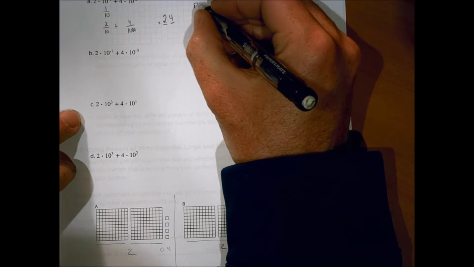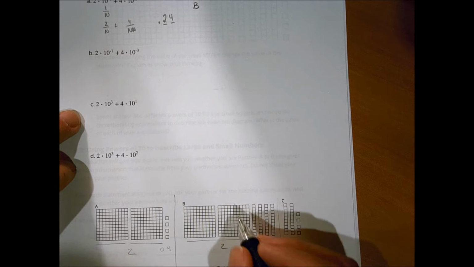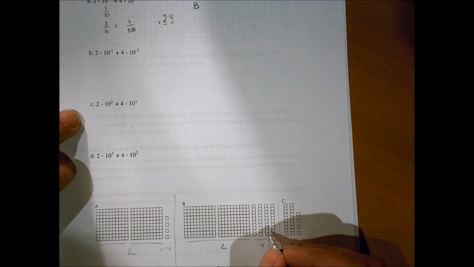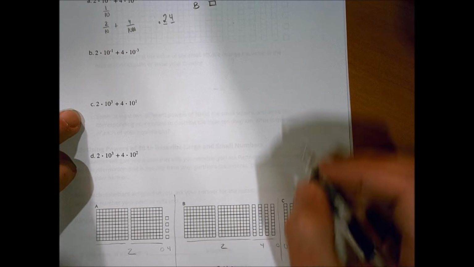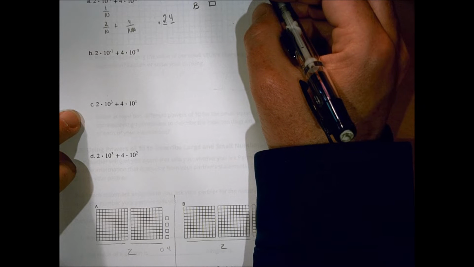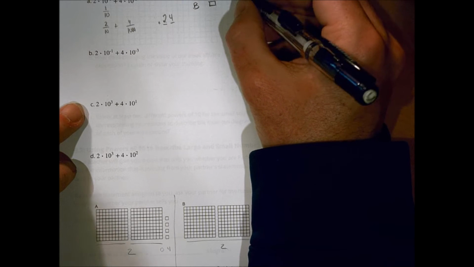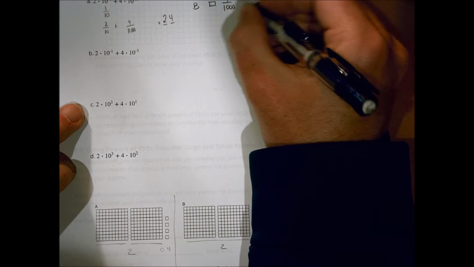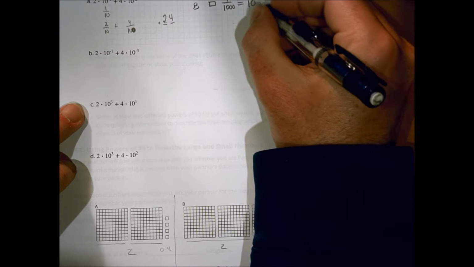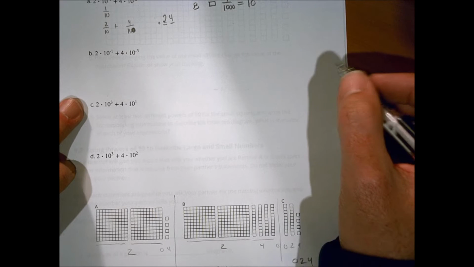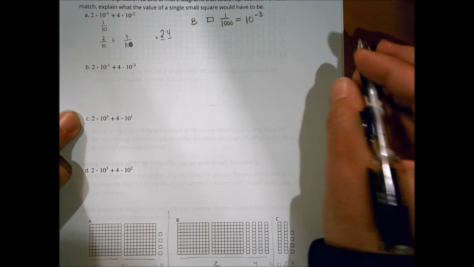Okay, so I could actually go with B or C. If I said it was B and B worked out there, then this is my 2/10, this is my 4 hundredths, which makes a square equal to what comes after hundredths. A square would be equal to, in our case here, 1,000th, which is 1 over 1,000, right? I'm sorry about that. 1,000th, which is equivalent to 10 to the negative third. Okay, that's what B would be.